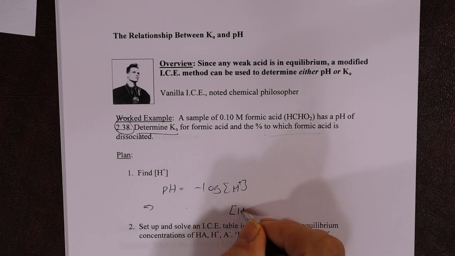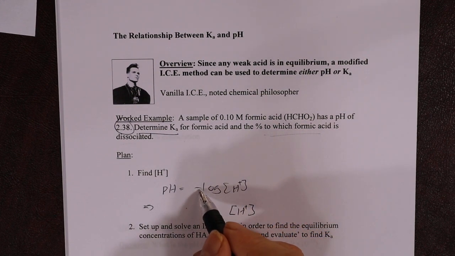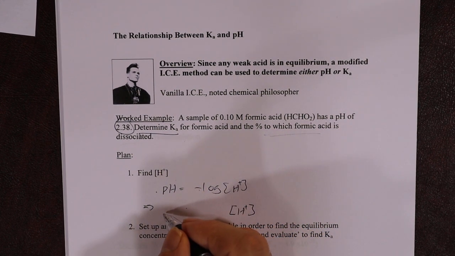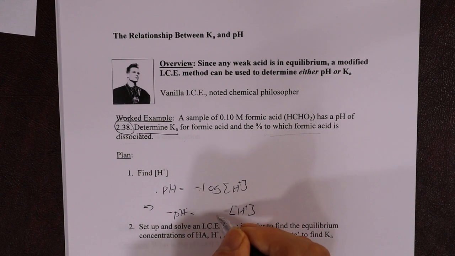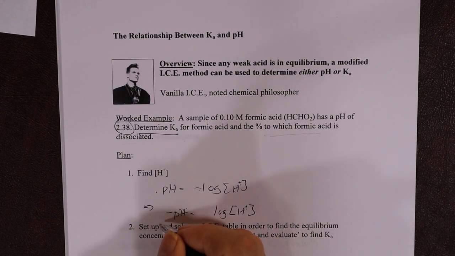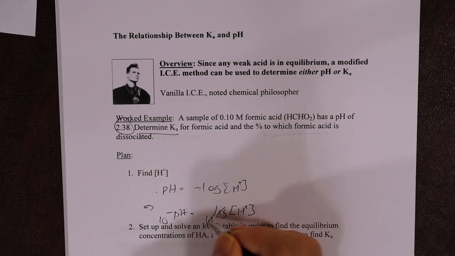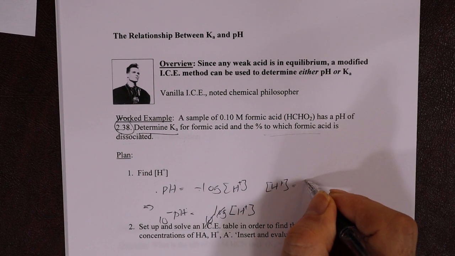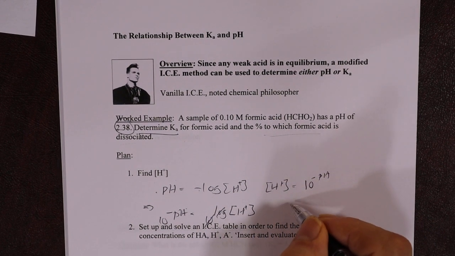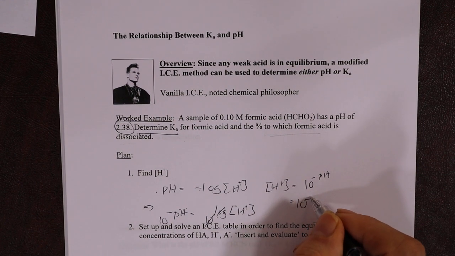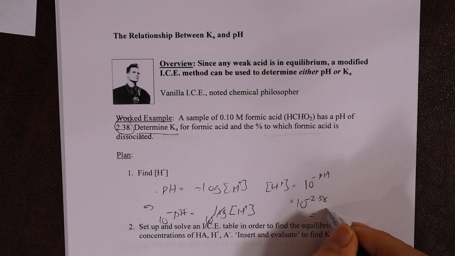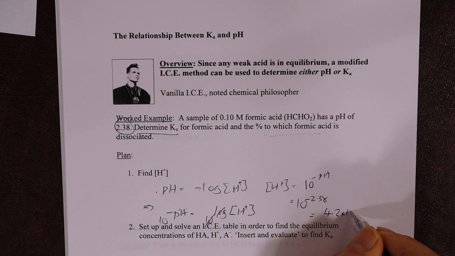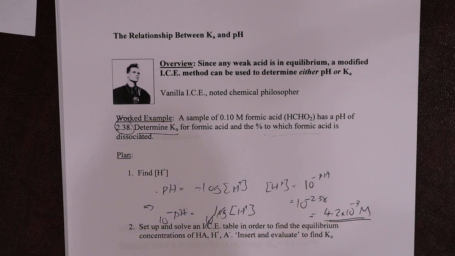If I do a little bit of math there, I'll leave H plus over here just to show you. I move the sign over there: minus pH equals log of H plus, and then 10 to that cancels, equals H plus. So H plus concentration equals 10 to the minus pH. In our example, 10 to the minus 2.38, which equals 4.2 times 10 to the minus 3 molar. So the concentration of H plus is 4.2 times 10 to the minus 3 molar.